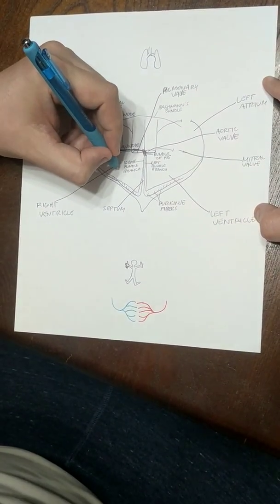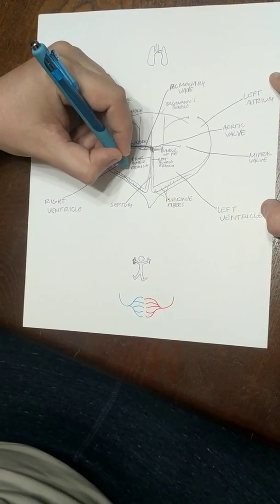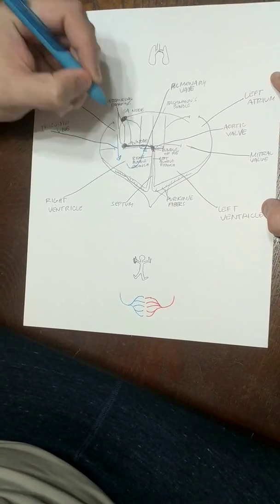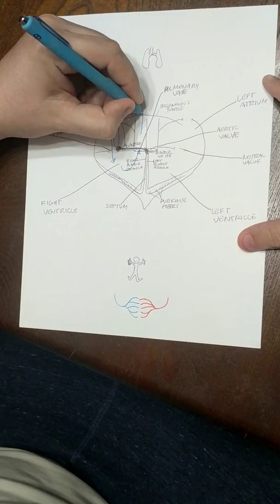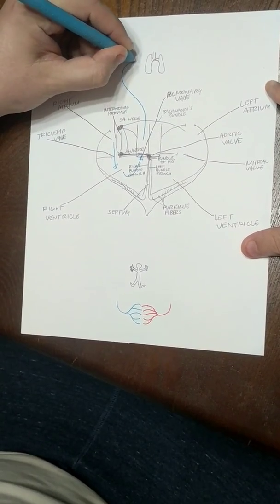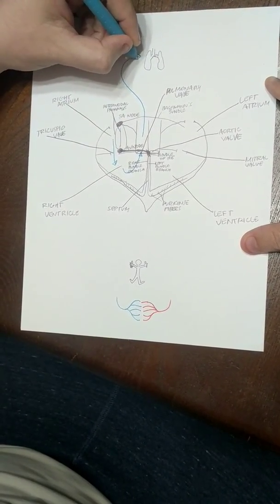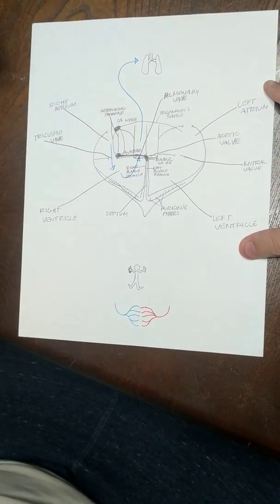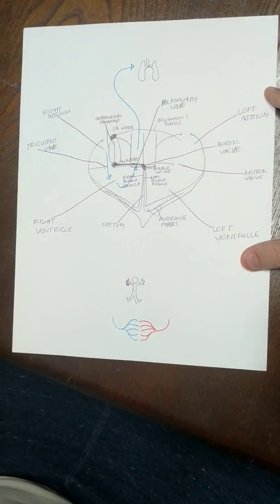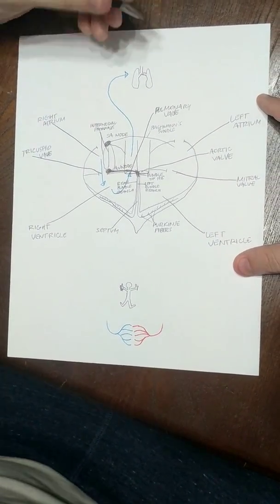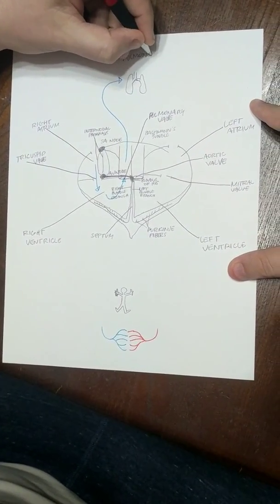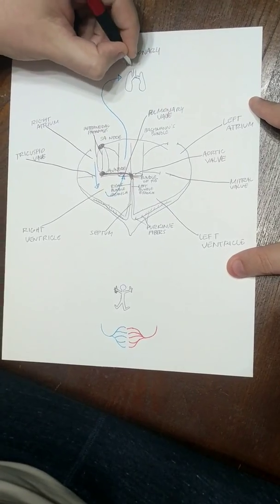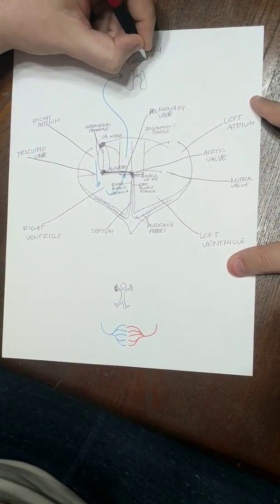From your right ventricle, it's going to be pumped pretty forcefully up through your pulmonary valve. And from your pulmonary valve, it's going to flow up, on our drawing, I'm saying up based on how we've drawn it today, to your lungs, where it's going to become a part of what we refer to as pulmonary circulation.